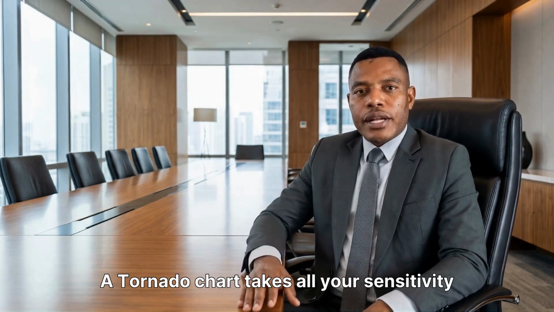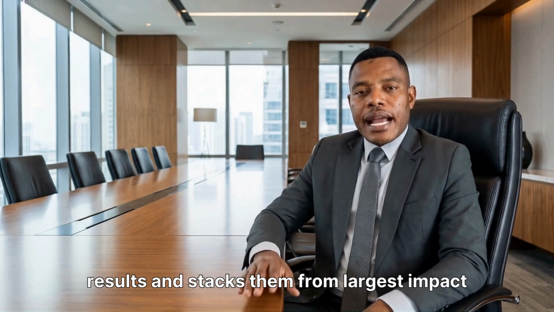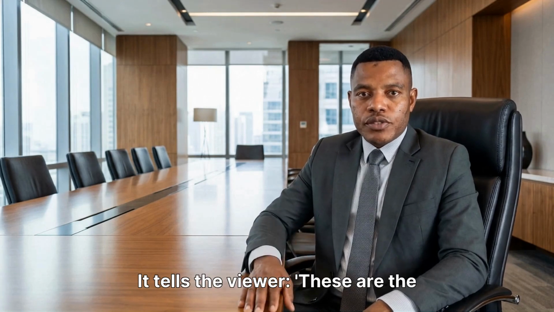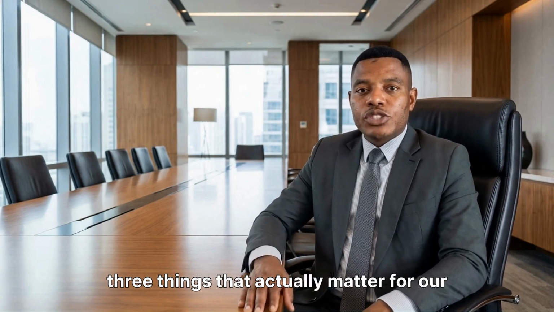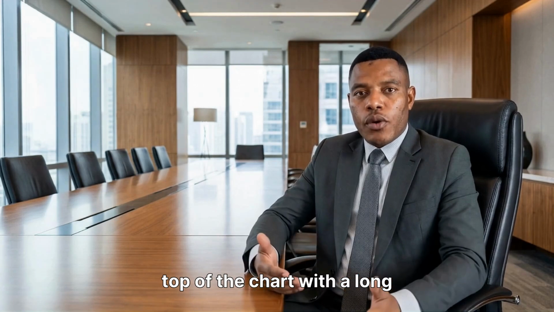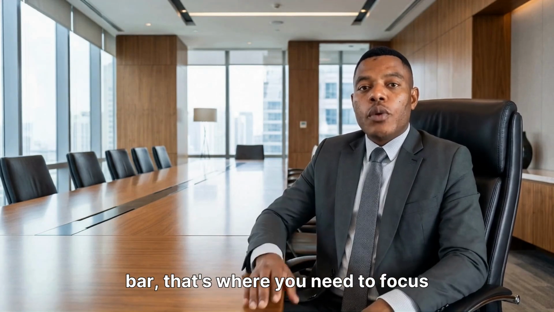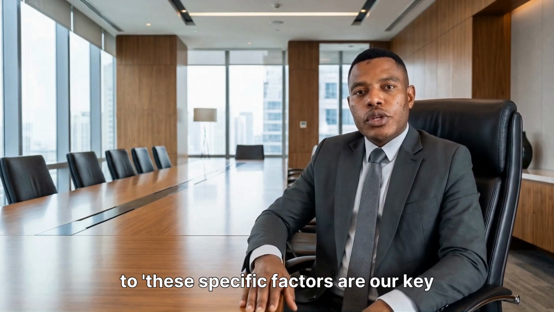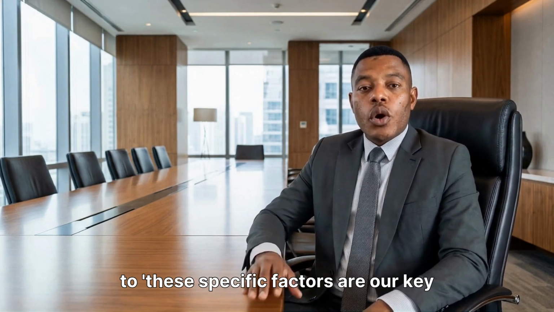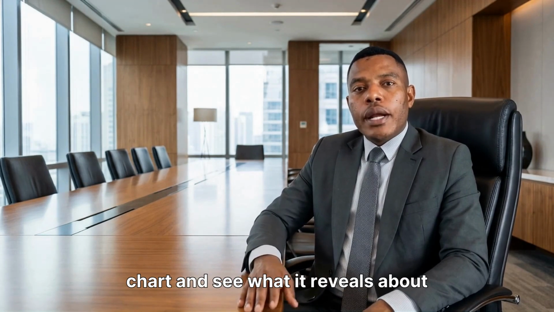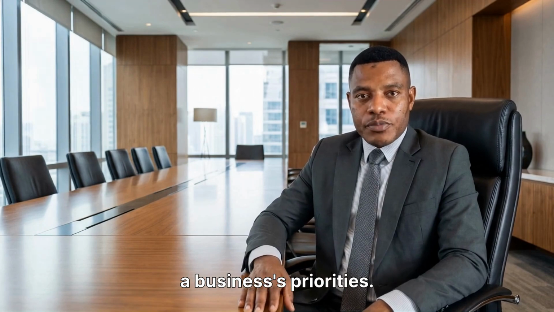A tornado chart takes all your sensitivity results and stacks them from largest impact to smallest. It tells the viewer, these are the three things that actually matter for our value. If a variable is at the top of the chart with a long bar, that's where you need to focus your time and energy. It's about moving from everything is important to these specific factors are our key value drivers. Let's examine a typical tornado chart and see what it reveals about a business's priorities.